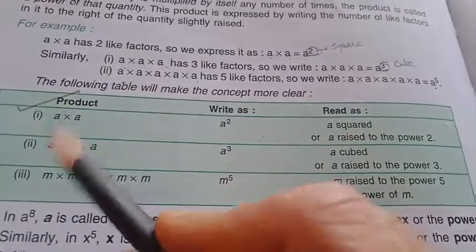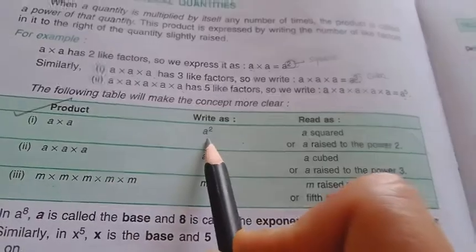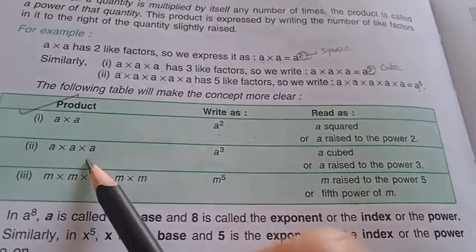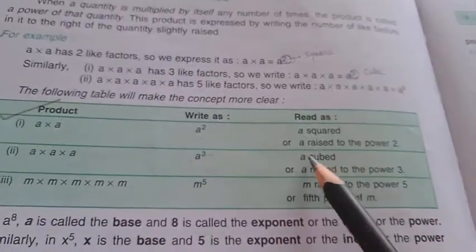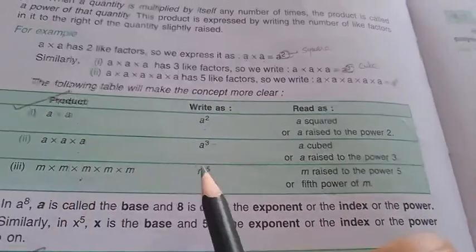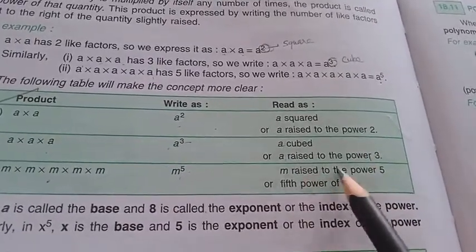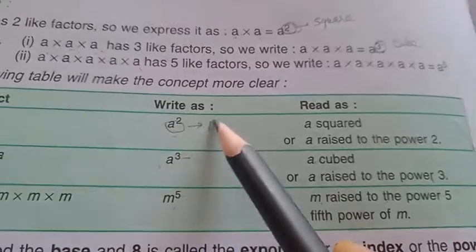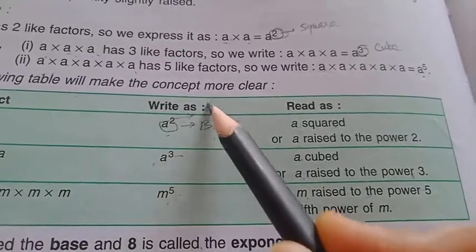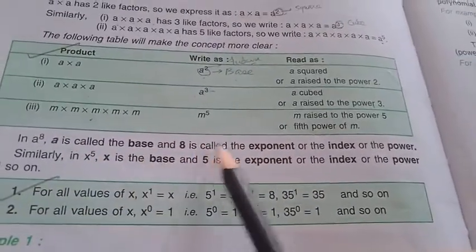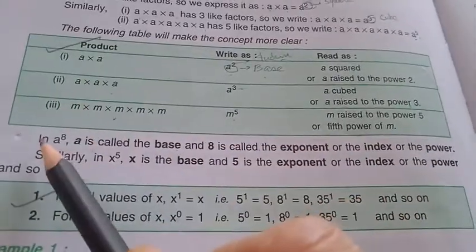So you can see here example, a multiplied by a is a square. It is read as a squared or a raised to the power 2. A multiplied by itself 3 times, so a cubed or a raised to the power 3. M multiplied by itself 5 times, so m raised to 5, we have to read it as m raised to the power 5 or fifth power. So in all the cases, a is base and 2 is index, or we say power. Okay, so a is called base and 8 is called index. This example is given a raised to 8.